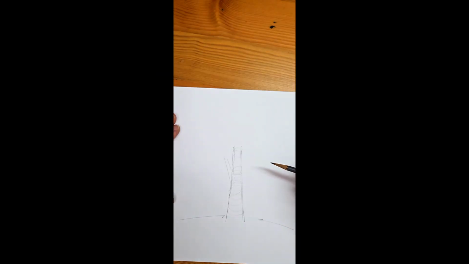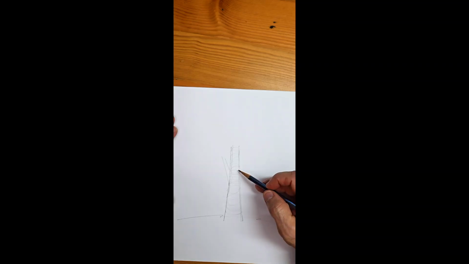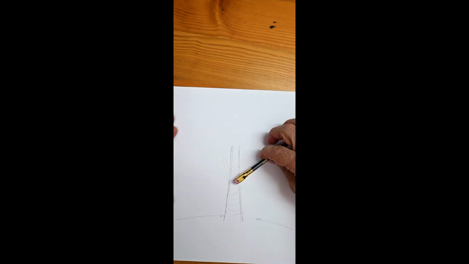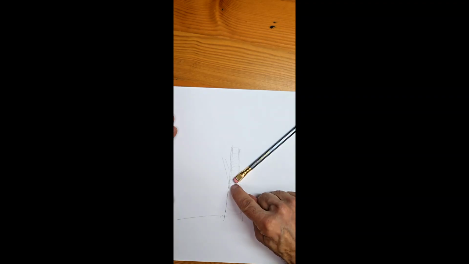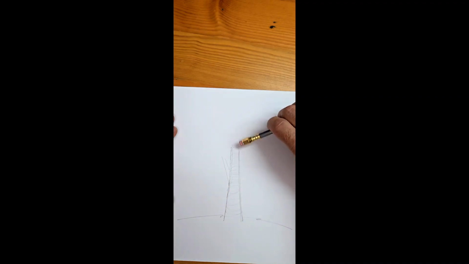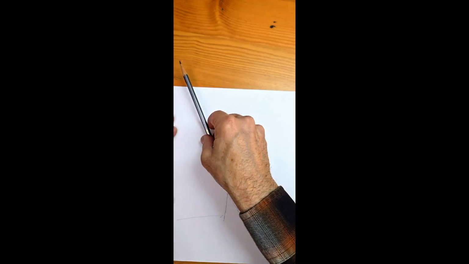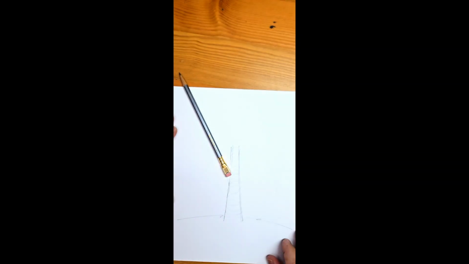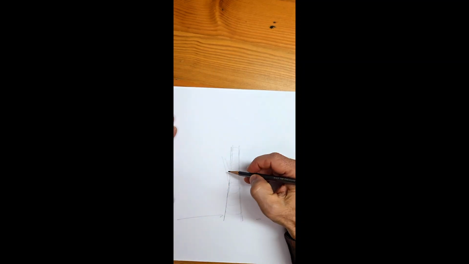Another thing that we know about the way that trees grow is as they branch off, the branches come from different locations on the tree trunk. So one branch might come from the front here, another one might come from the edge, another one might come from the back where it's hidden behind the trunk.